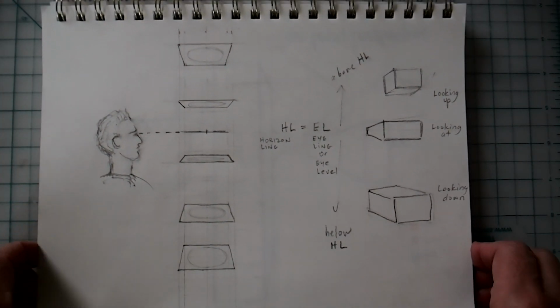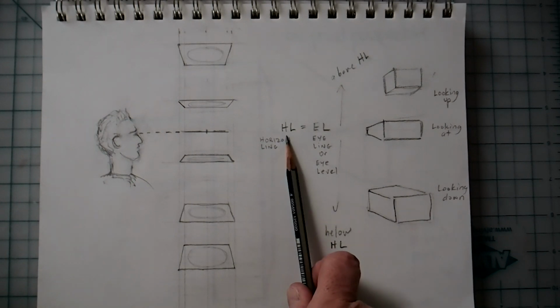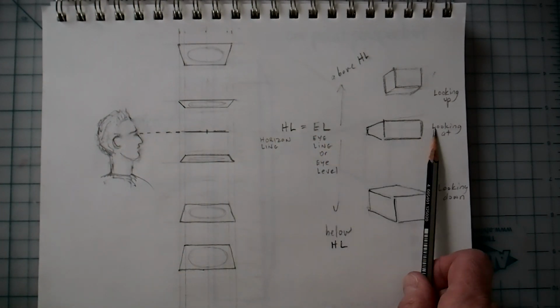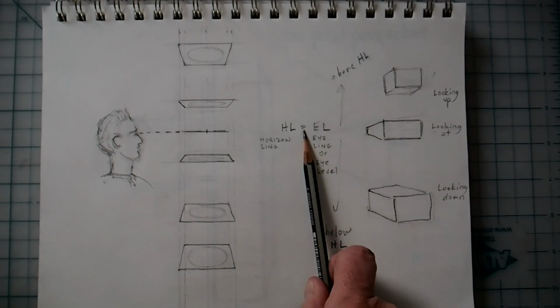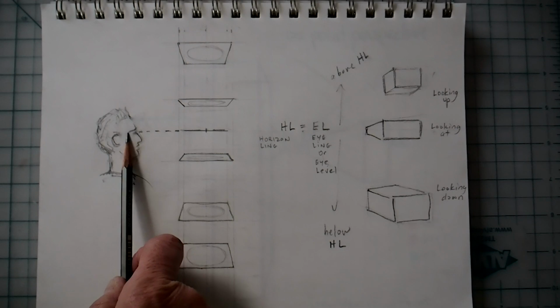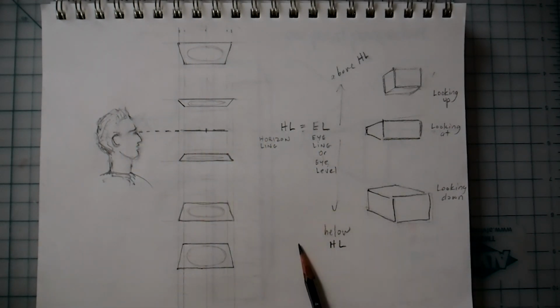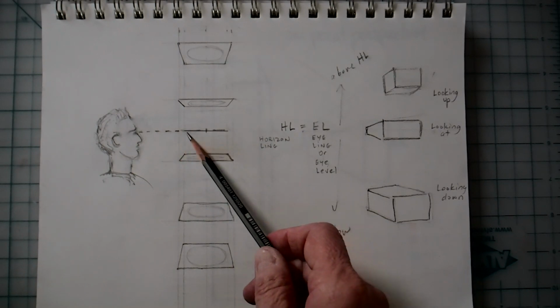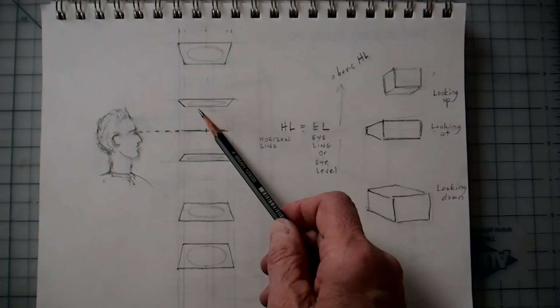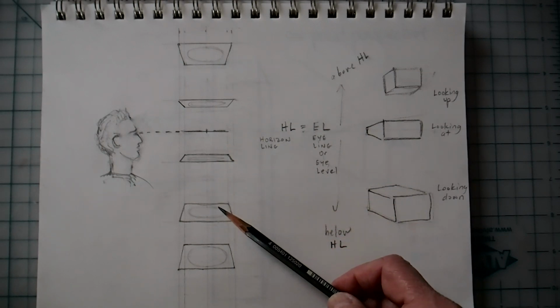So here's an example of the horizon line. The horizon line is whatever you're looking at straight with your eyes, okay? So here, if you were looking straight at it, you would be looking right at a box. You wouldn't see the top or the bottom. You would see the side of it or the front of it. It shows you here, if you looked up, you'll see underneath the box, and if you look down, you'll see above the box. So these squares that I've drawn illustrate that.